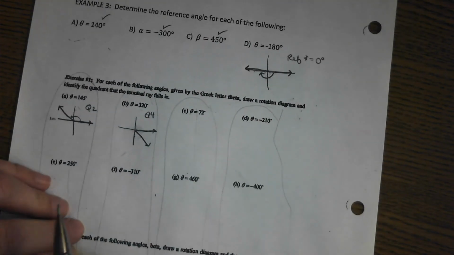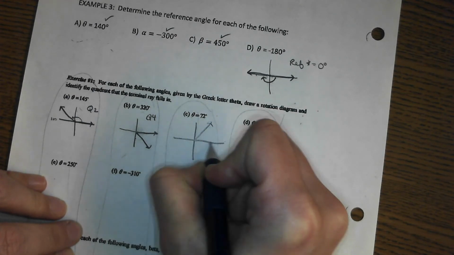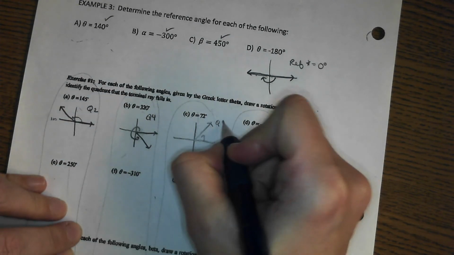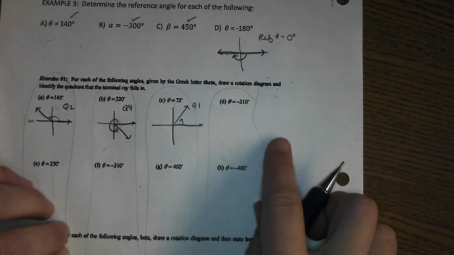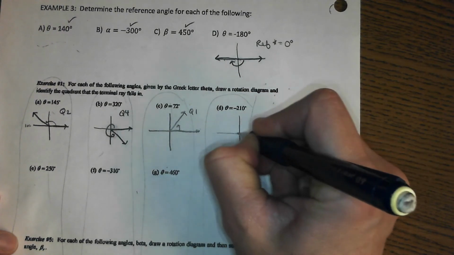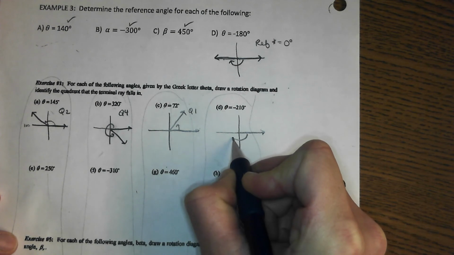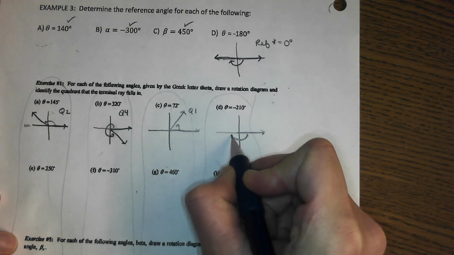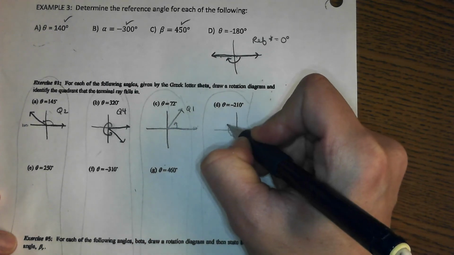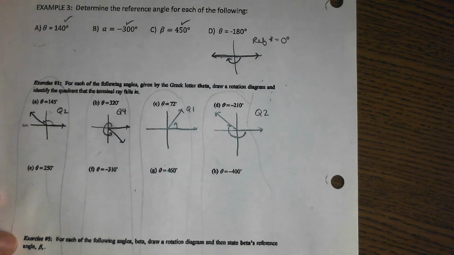Vince, C. 1. 0 to 90, so it's obviously somewhere in there. Right there. Hold on, I gotta do my little rotation. That's Q1. Very good. Chloe, D. Negative 210. So we are opening this way. There's negative 90. There's negative 180. This would be negative 270, which is too far, so we're at negative 210. Very good. Q2. 1, 2, 3, 4. Good.